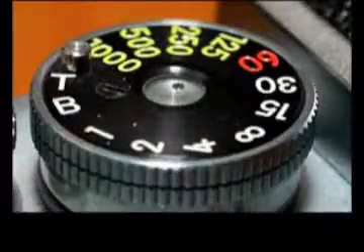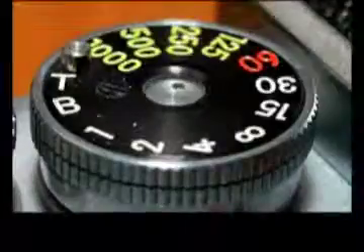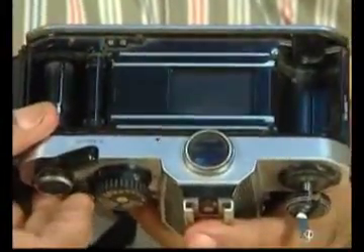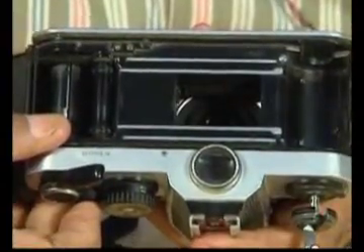Now, other than these numbers, you get two letters, one is T, another is B. The B stands for brief time. So, when you press the shutter release button, until you release it, it will remain open, and the moment you leave your hand, it will close.